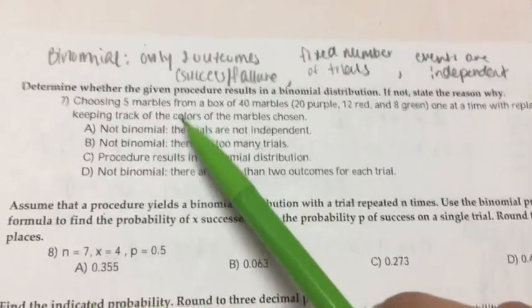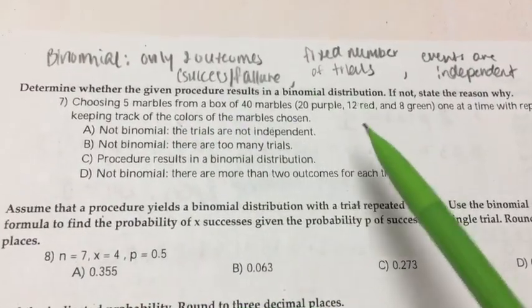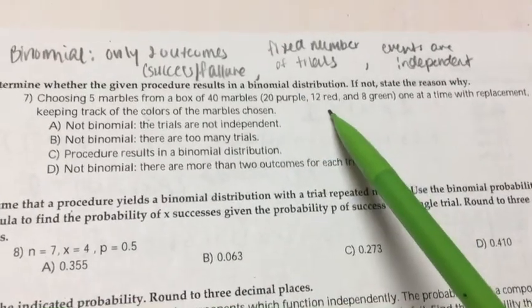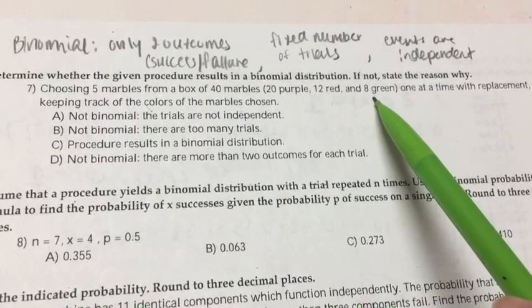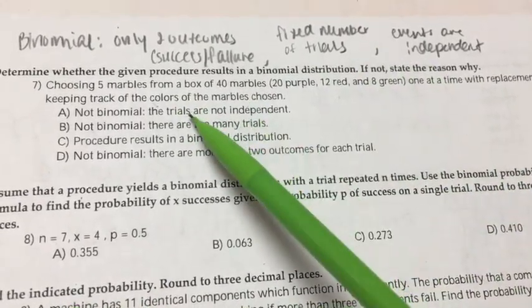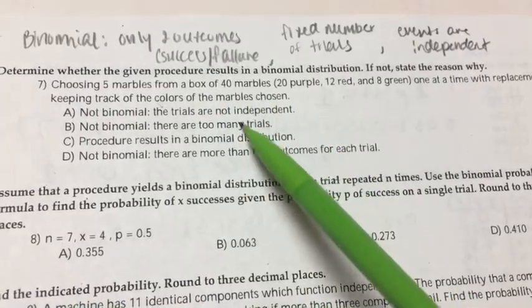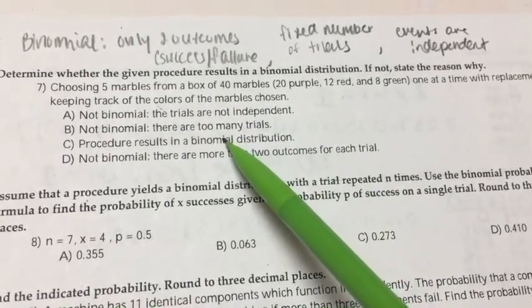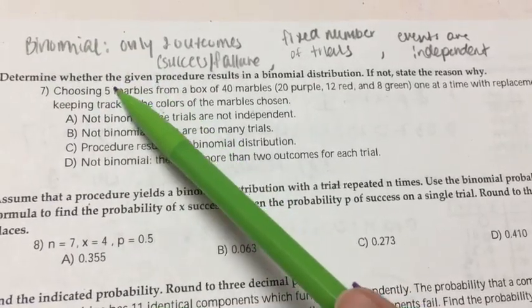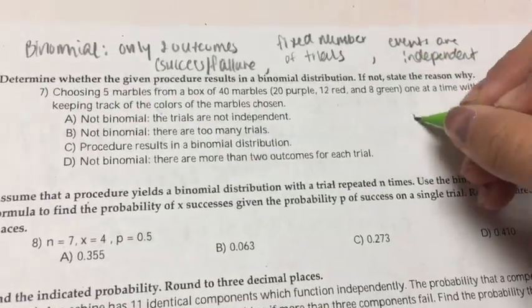And so they're telling you that you're choosing 5 marbles. They tell you that 20 are purple, 12 are red, 8 are green, and that they're with replacement. So then it wants you to identify, based on this information, if it is a binomial. And they're telling you that you are choosing 5 marbles, so your n is 5.